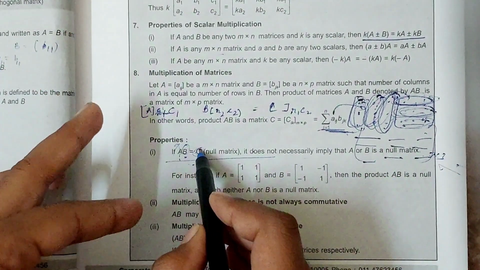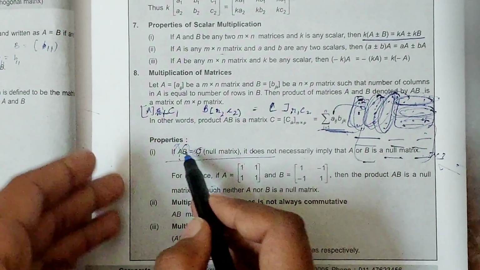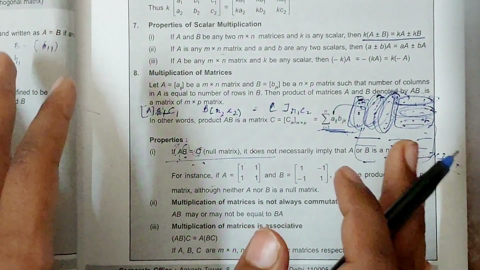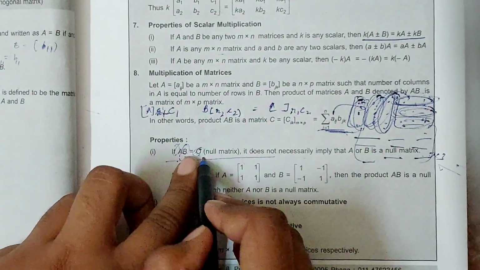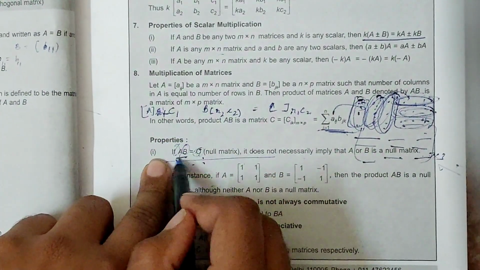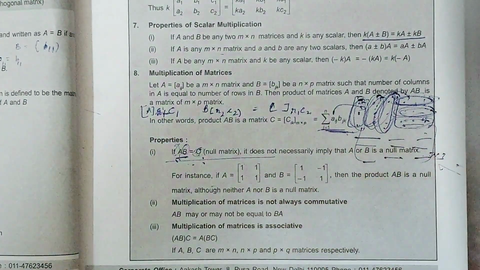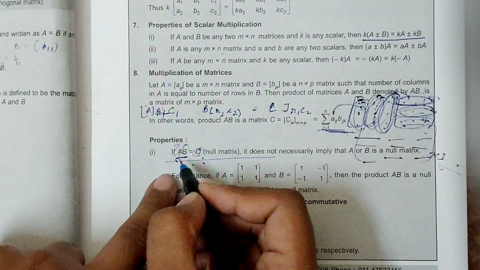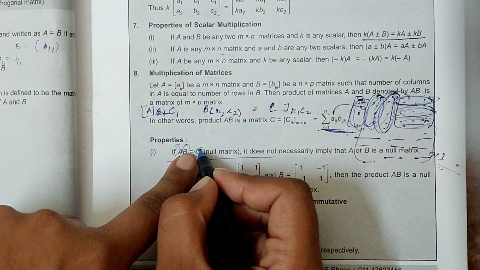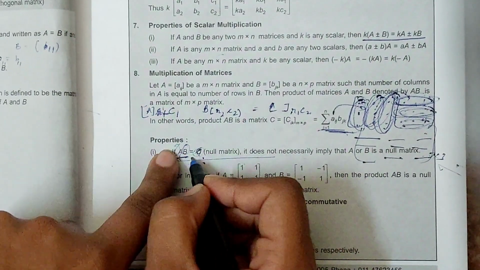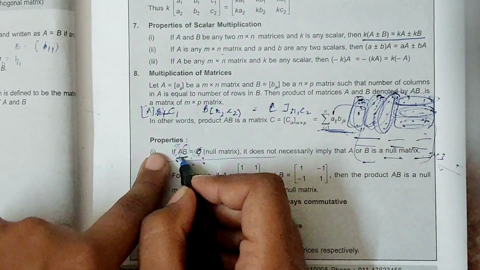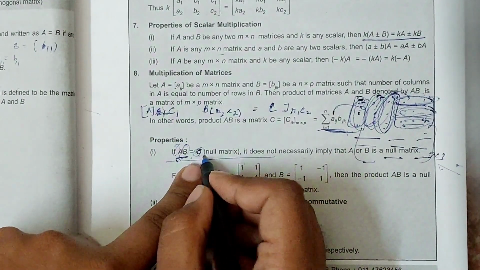If any one of them is 0, then surely the product will be 0. But if the product is 0, then you cannot say that any one of them is 0. That's why I'm trying to make it understood. Now listen to me. If this is 0, that doesn't mean any one of them is 0. But if any one of them is 0, then definitely this will be 0.